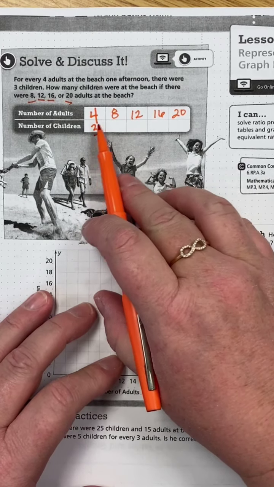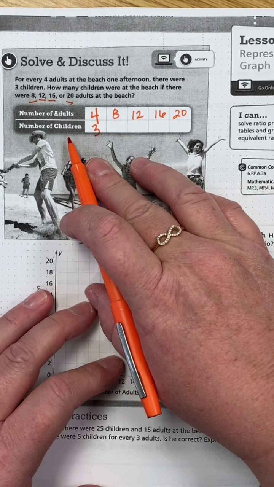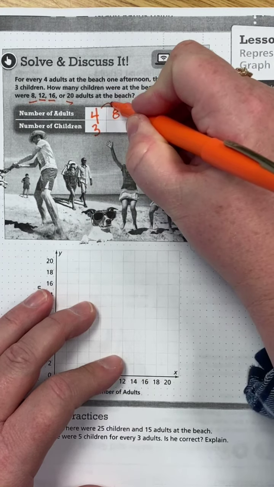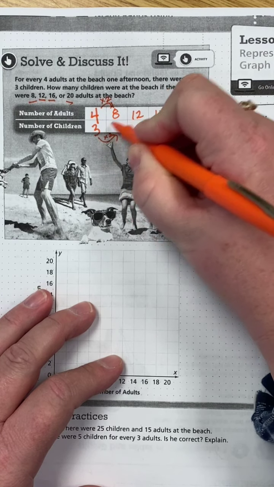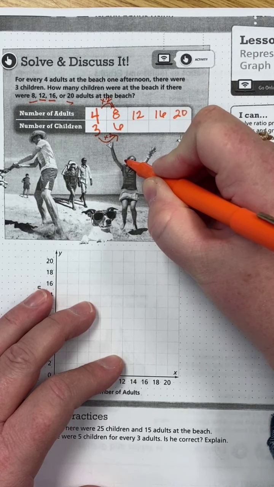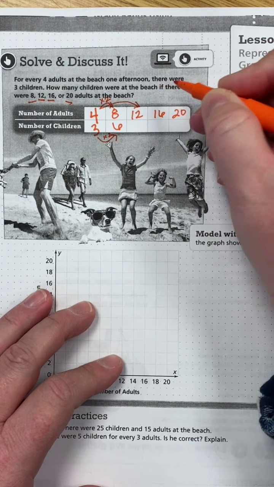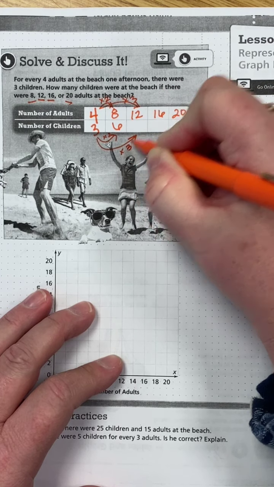So if you notice, we are just doubling these. So what are we going to do with the children? Because you've heard this umpteen thousand times. If we do it to the top, we're going to do it to the bottom. So 3 times 2 is 6. What do we do here? 4 times what gets us to 12? Yep, times 3. So you're going to notice that we have a little projection here.